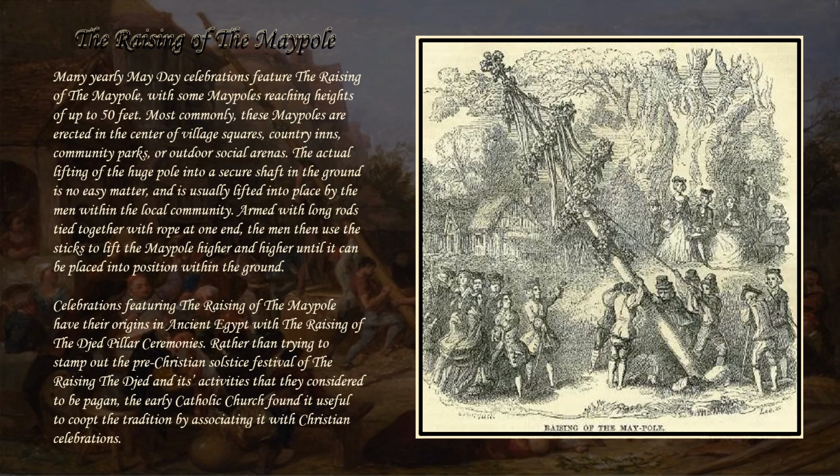Many yearly May Day celebrations feature the raising of the maypole, with some maypoles reaching heights of up to 50 feet. Most commonly, these maypoles are erected in the center of village squares, country inns, community parks, or outdoor social arenas. The actual lifting of the huge pole into a secure shaft in the ground is no easy matter, and is usually lifted into place by the men within the local community.